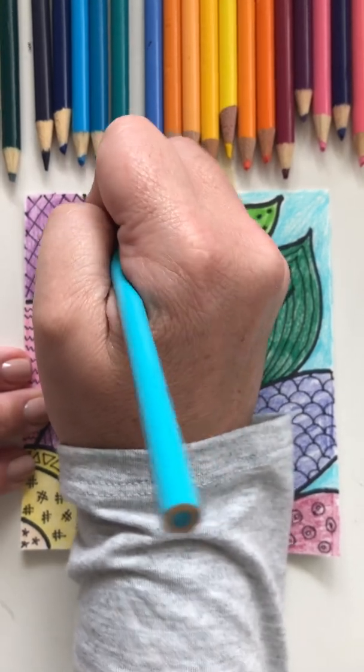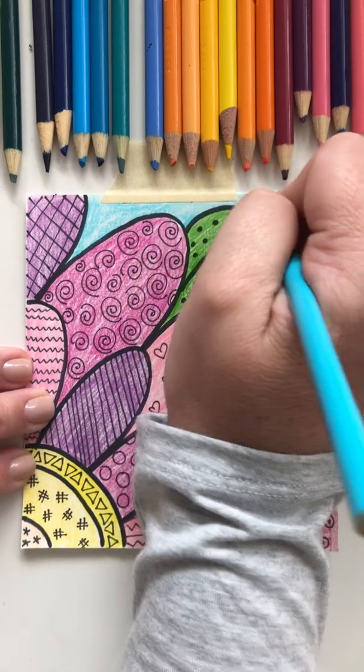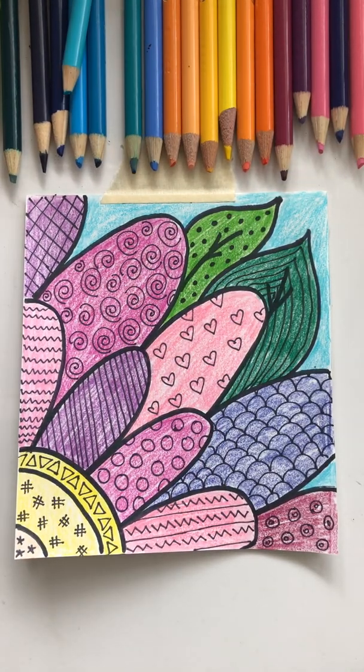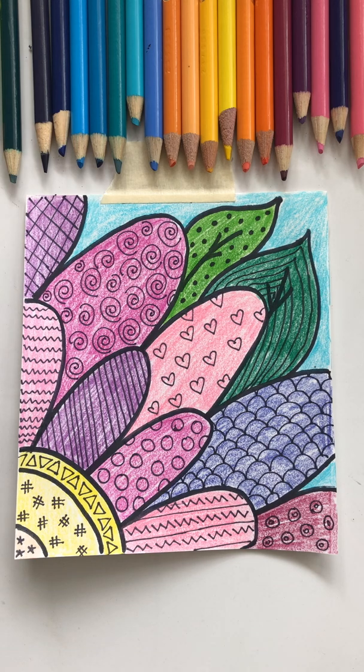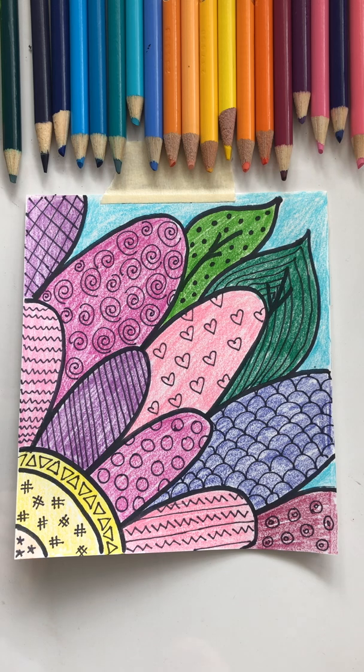Okay, and then you are done. Look at that beautiful Zentangle art that we created. It didn't take very long. It just took some black crayons or markers and some beautiful colors here, and it is all done.